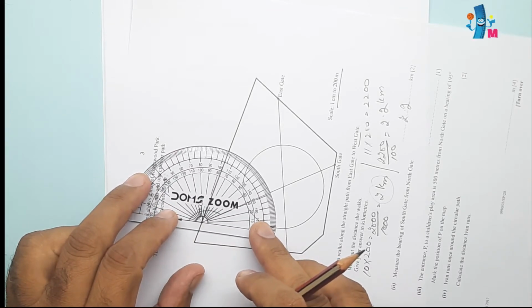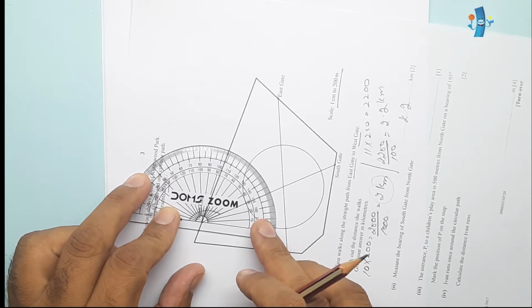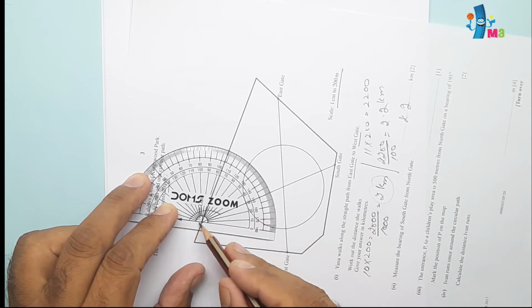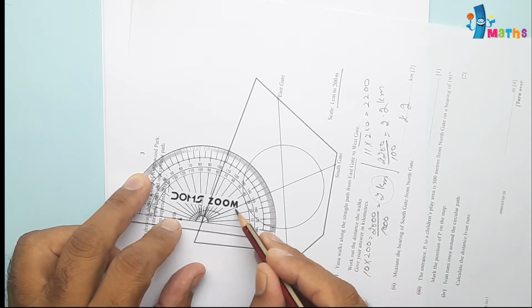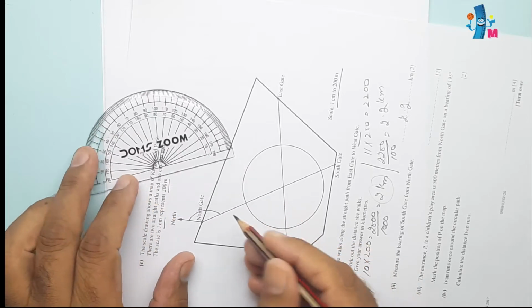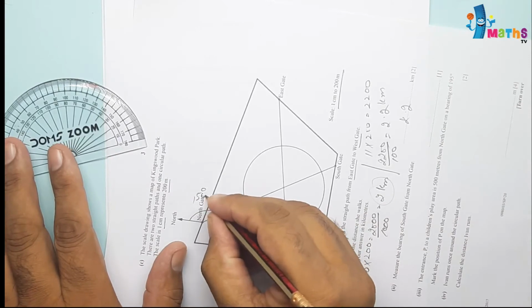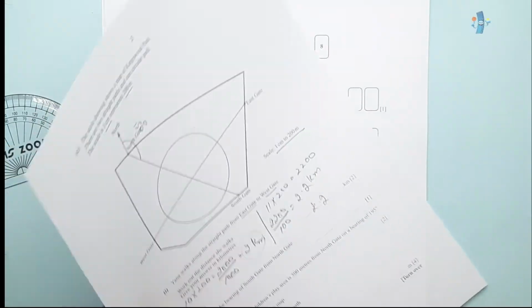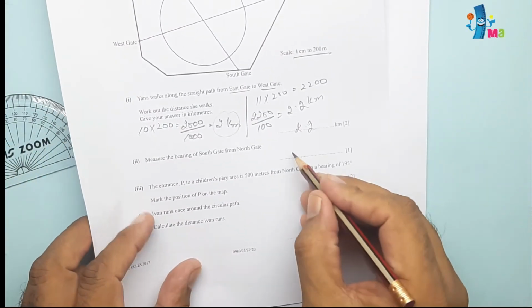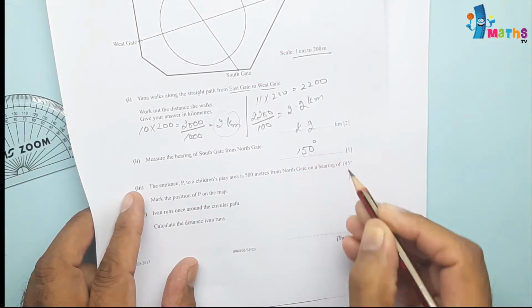If we fix over here, this angle will be given as, see this one, this is the 0 line and this angle is 150, so this will be 150 degrees, and we can write the answer in the specific place, which is 150 degrees.